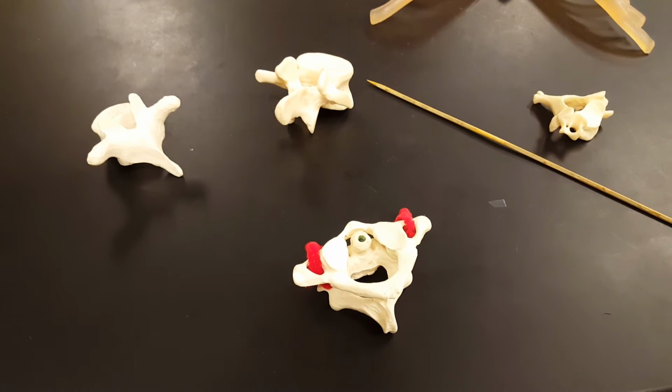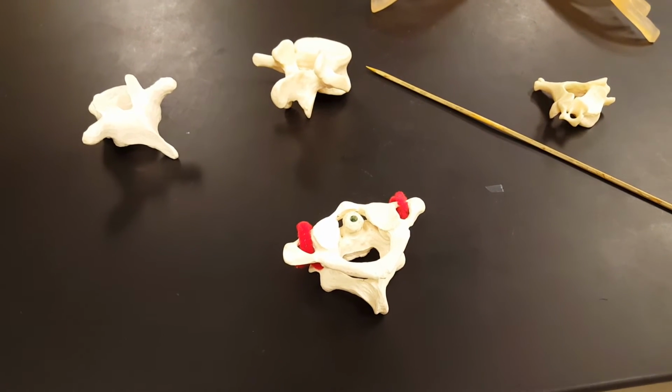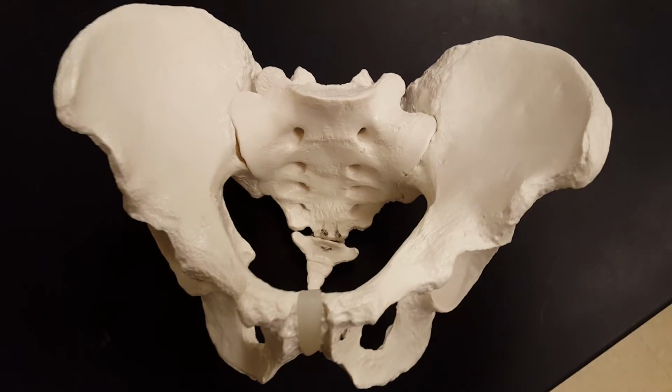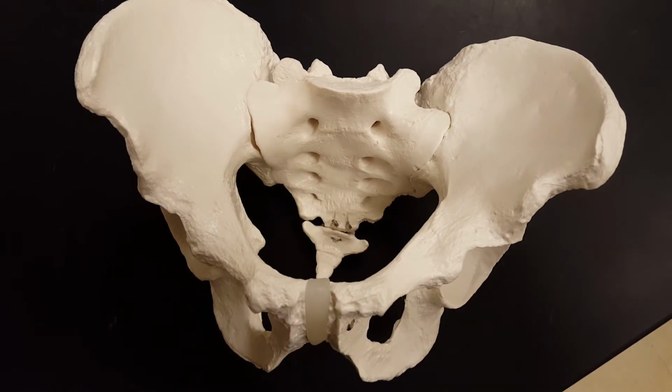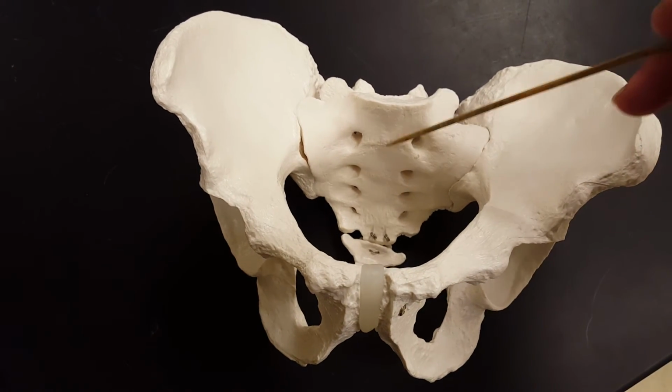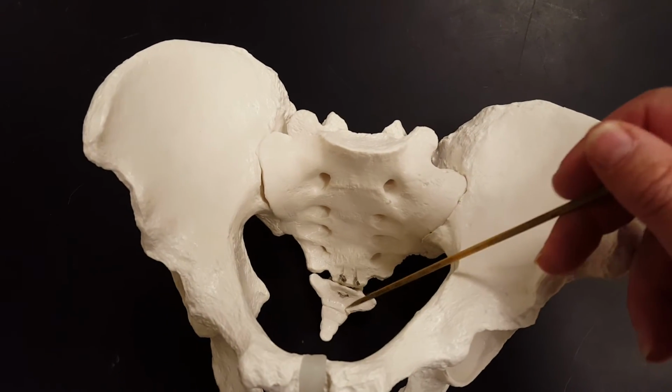I'm going to pause this and walk over and grab the Sacrum and Coccyx. Okay, finally we have the Sacrum and the Coccyx. With the Sacrum, remember that the Sacrum is fused from 5 vertebrae, the Coccyx is fused from 4.